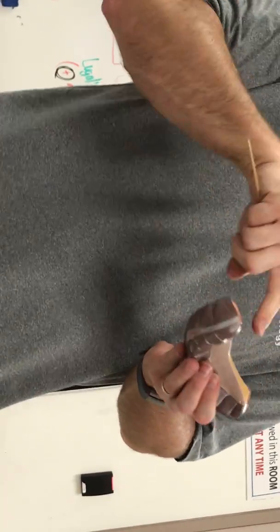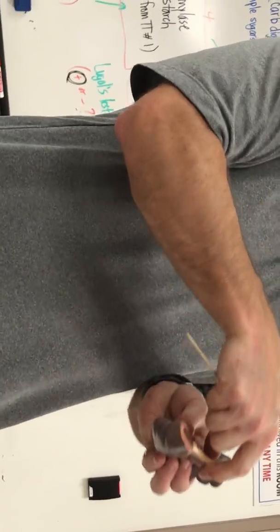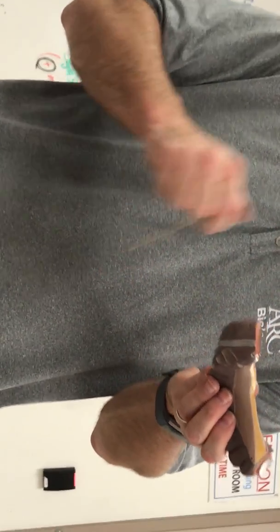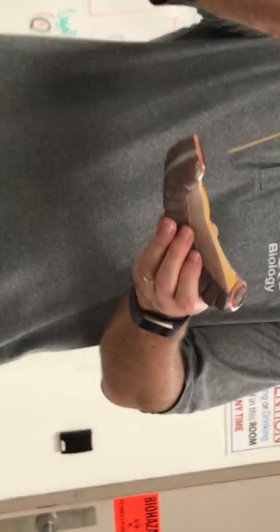Oh, we can do this one. So just this piece here. Transverse colon. Which mesentery does the transverse colon have? The transverse mesocolon, right here. Yep. And the brown?